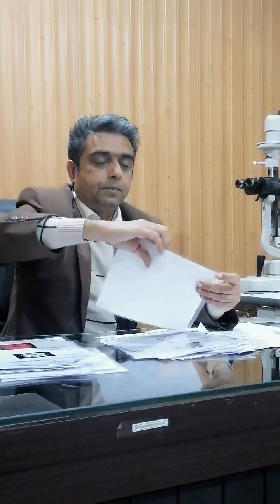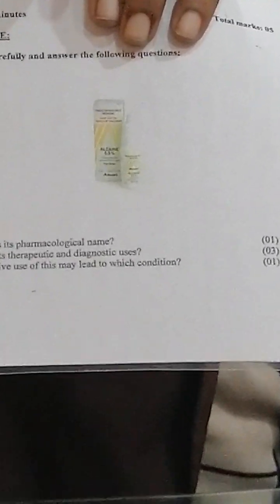And this line chart, red eye. You must know the causes of red eye. This is, don't go by the color. There are only two colors. This is proparacaine, which in Pakistan comes with the name of Alcaine. Alcaine is the trade name.